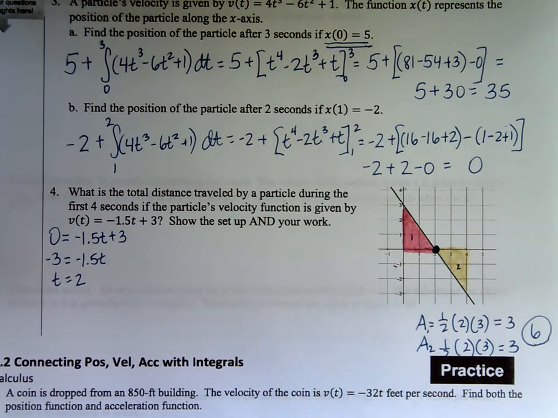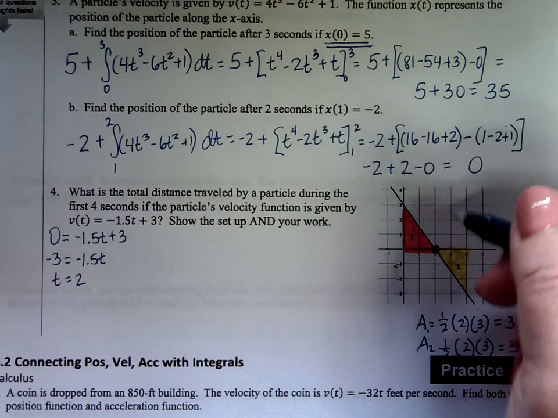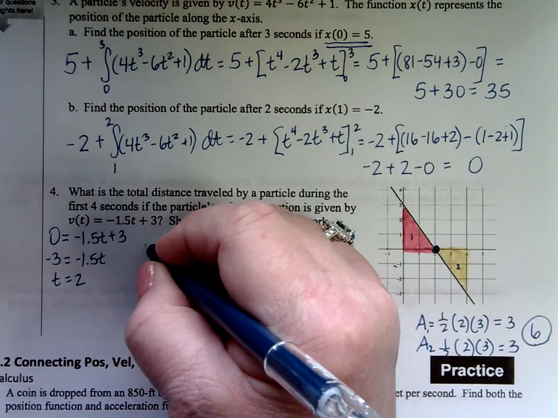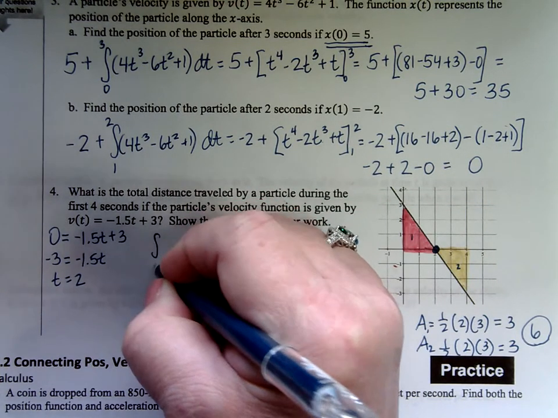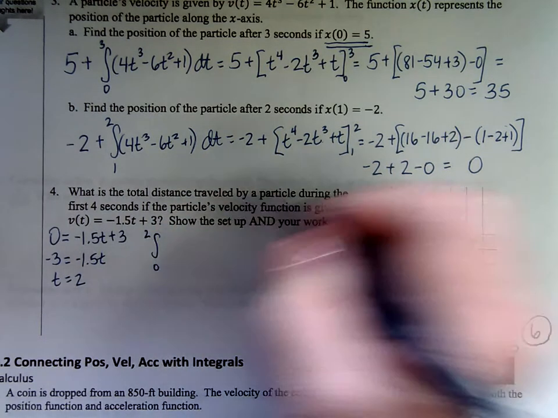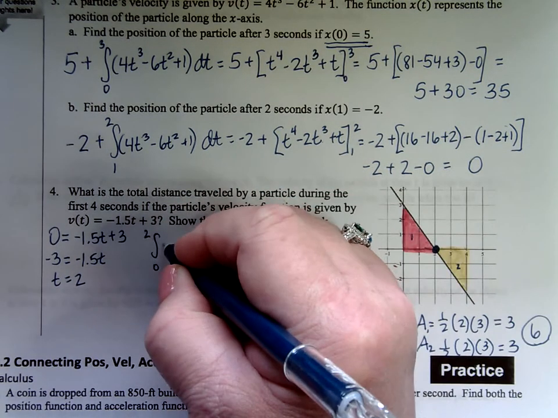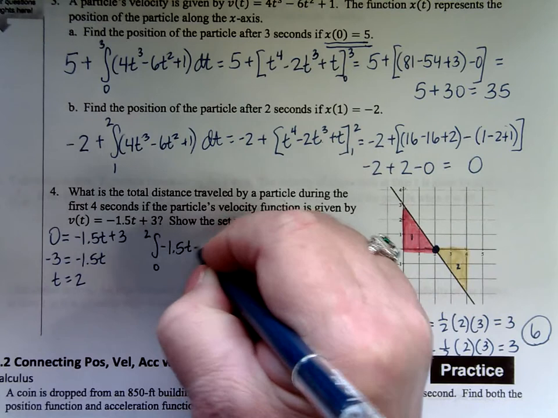And what that means is you have to take this thing and split it into 2 separate integrals, because you need to take the absolute value of the one that goes below the x-axis. And so you can see from the graph that you're going to have the integral from 0 to 2 of -1.5t plus 3.